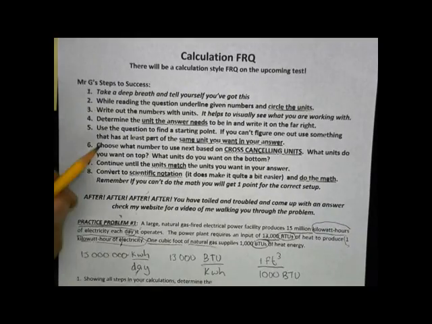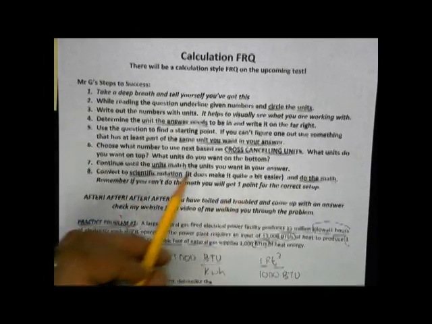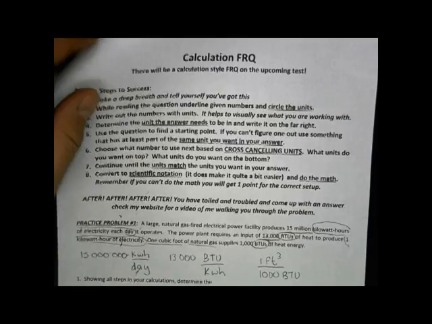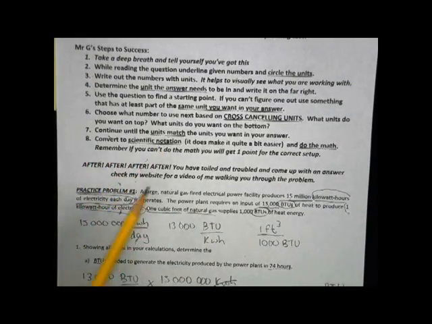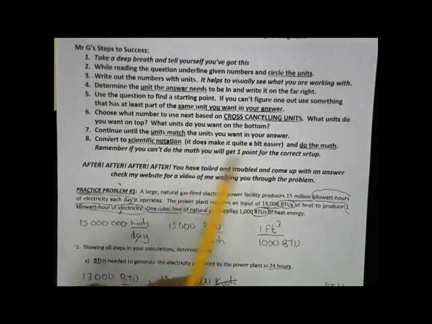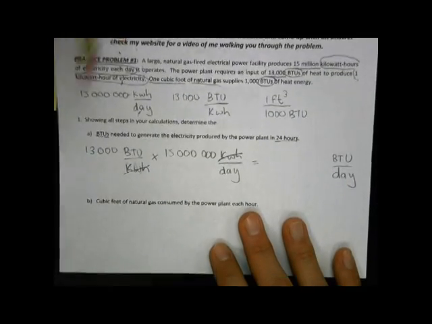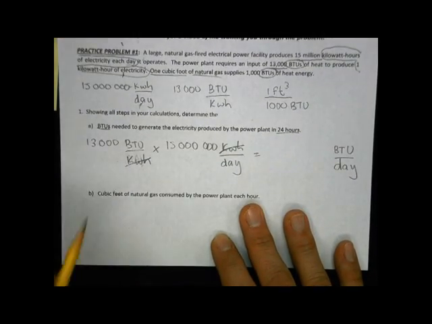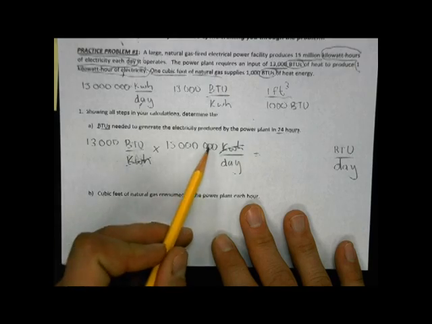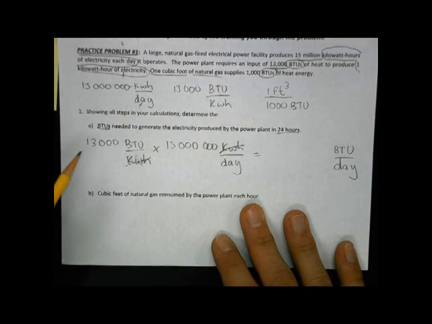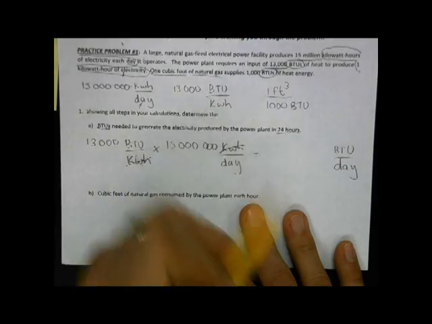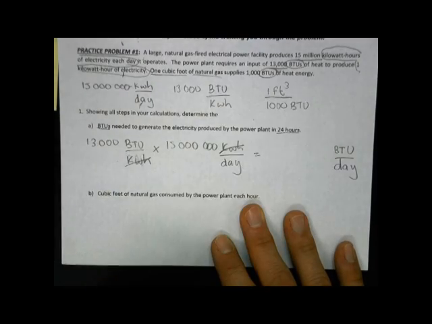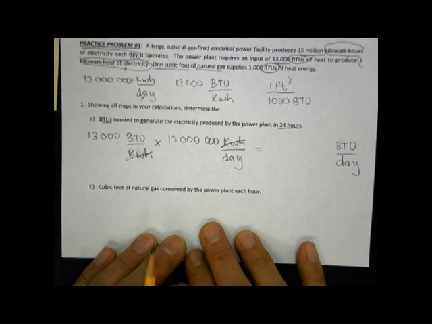So you keep doing that. This one was a little bit easy, but you keep doing that until all the units match up with the units you want in the answer. Okay, and then the last thing you need to do is convert it to scientific notation, because it really does make it quite a bit easier, and then do the math. One reason why I wanted you to do this first before you went to scientific notation is if you can put it in this setup and then get an answer there, that's worth 1 point because it's the correct setup. If you get the correct answer, that's worth the 2nd point, but if you at least get this far, that's worth 1 point.